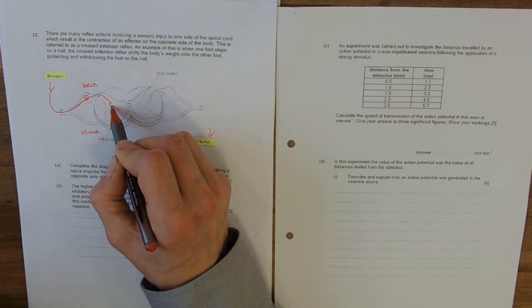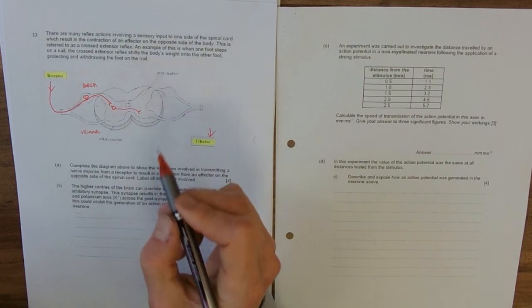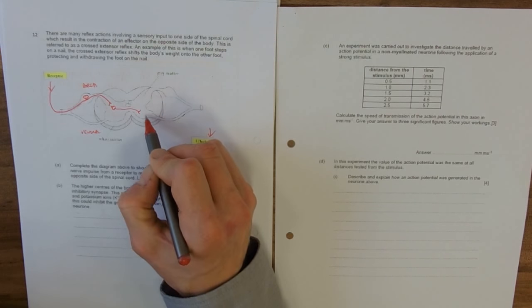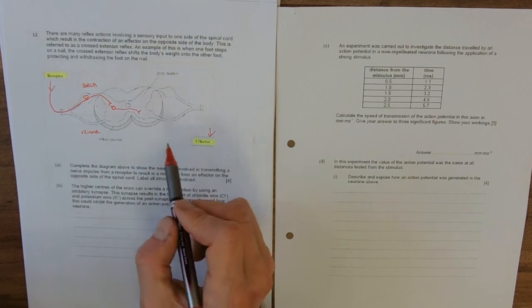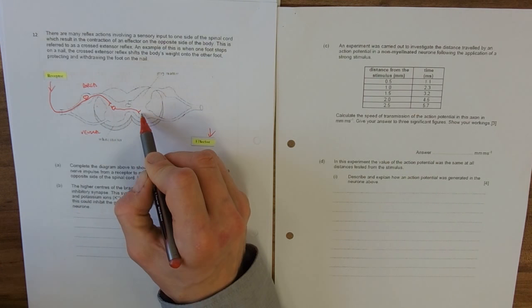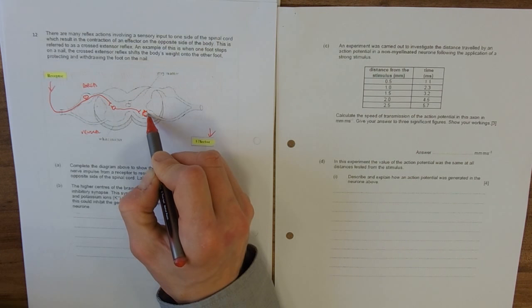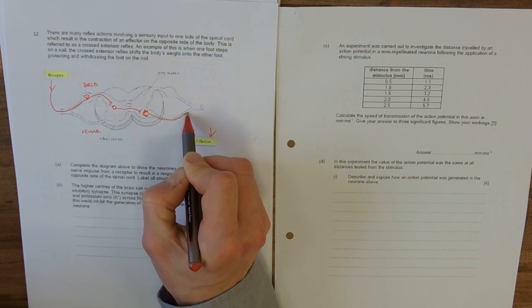I'm just going to draw it sort of that way. Okay, and then we've got our effector. So the motor neuron would go on the ventral side. So our motor neuron cell body will be like that shape, and then it's out there.